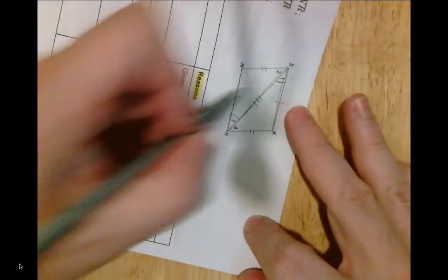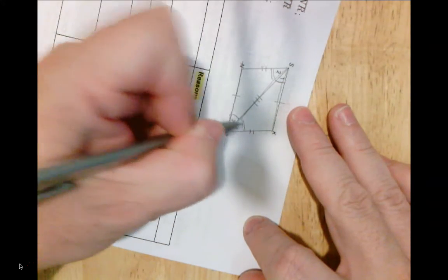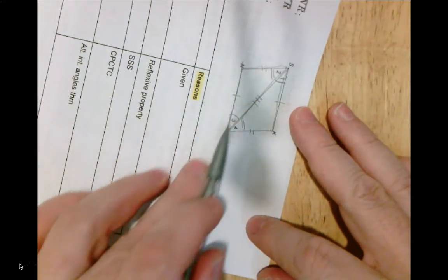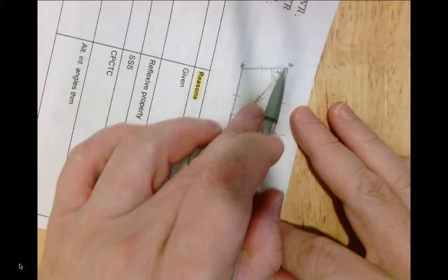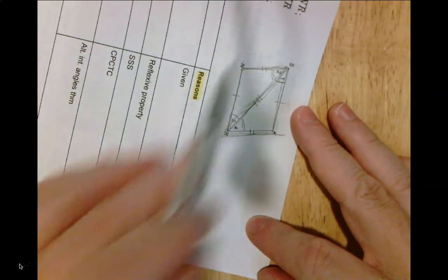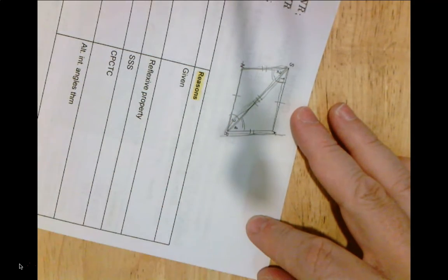Similarly, I'm going to turn the diagram just a little bit so we can see it here. Angle 2 is congruent to angle 4 by CPCTC, and they make the Z-like shape, making SN parallel to KR. And the rest is just writing it out.